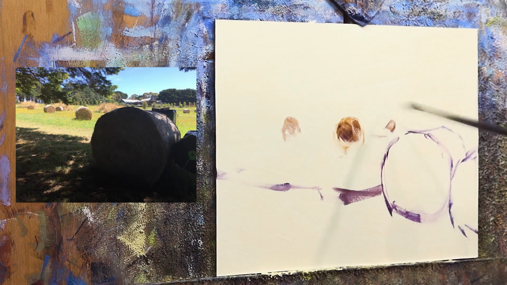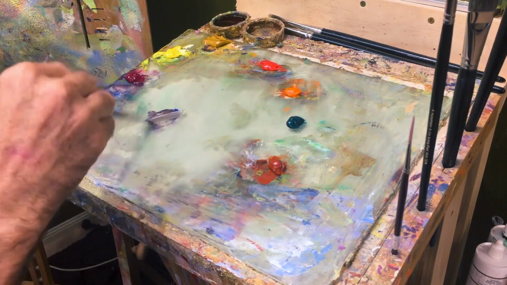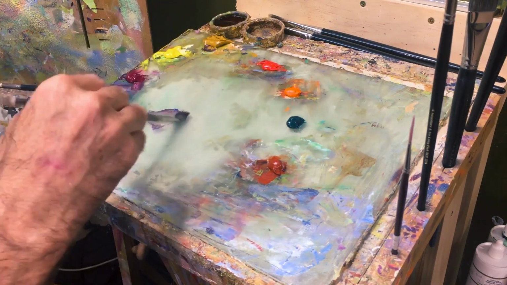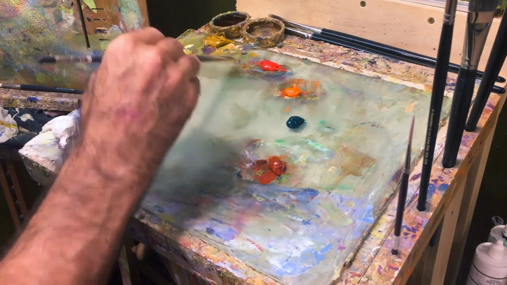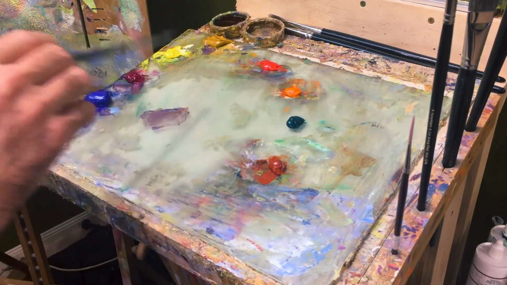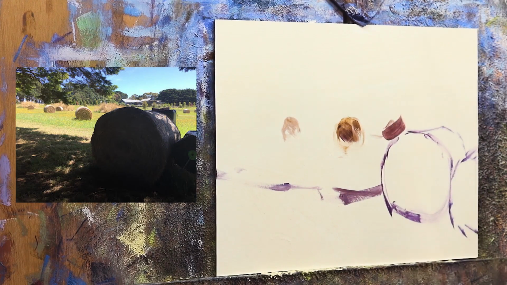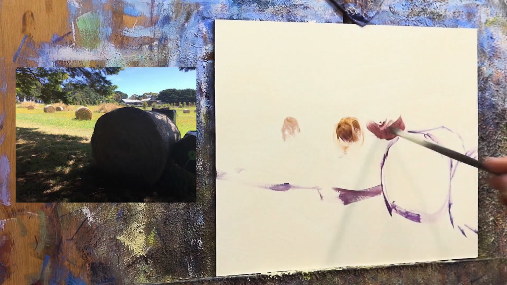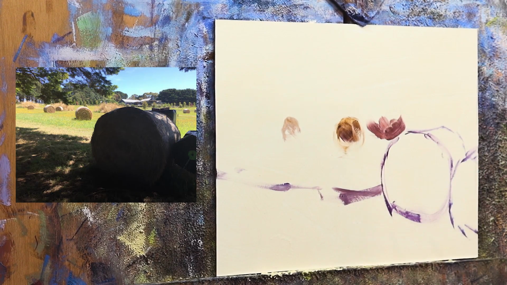So the trick is to look in the scene for little elements or lines or objects that we can use to our advantage, not because they're there, but because we can use them to enhance our composition.